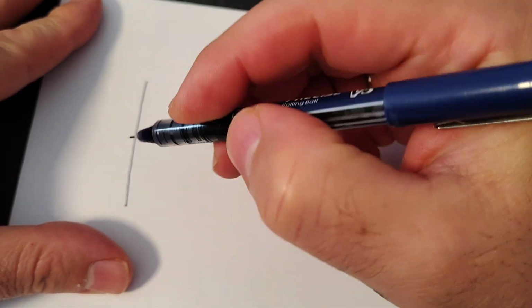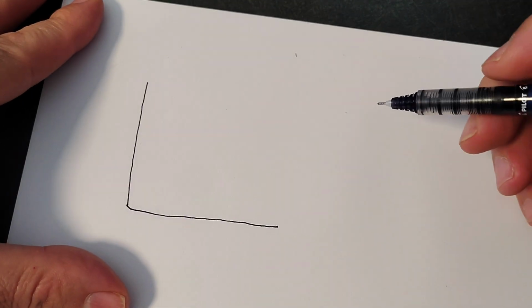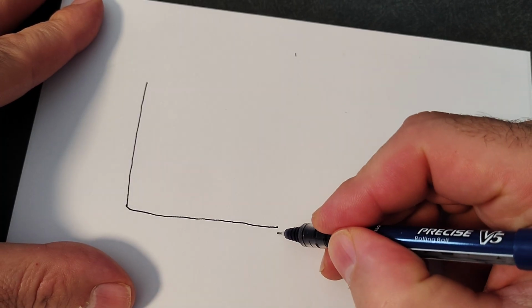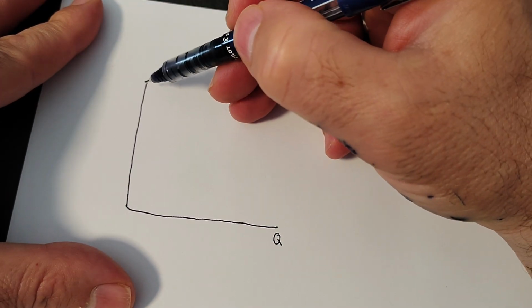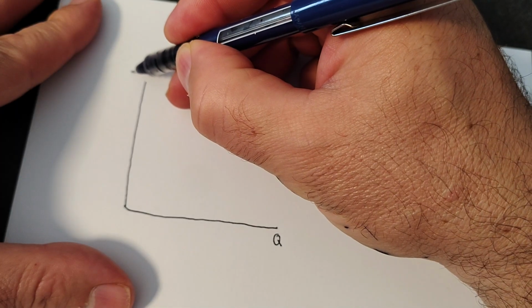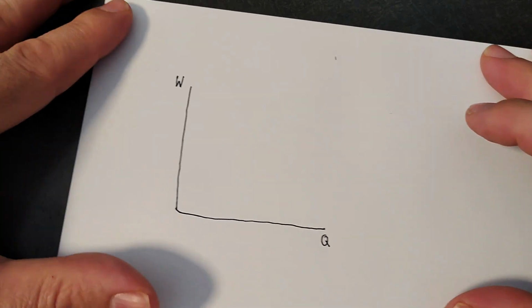You've got a y-axis and an x-axis. And every single time quantity goes on the x-axis. So down here we're going to have Q. And since we're dealing with the labor model, the price, which goes on the y-axis, in this case is the wage, so we can call that W.